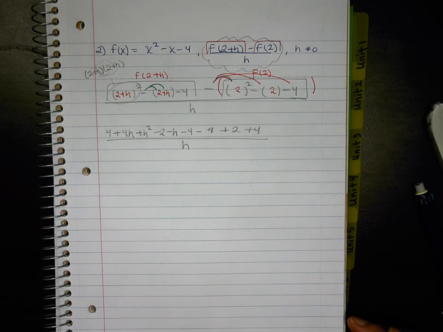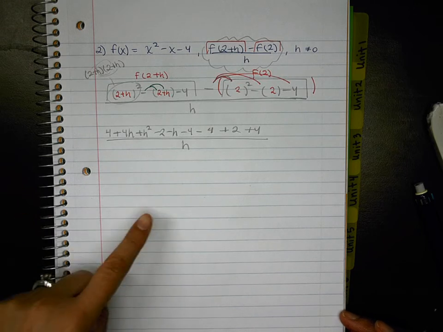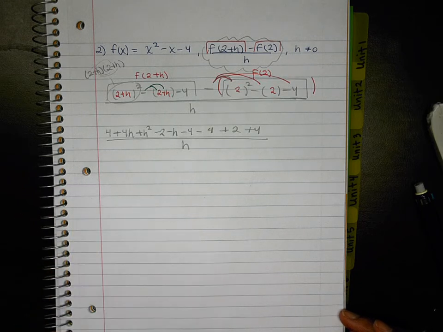A lot of things cancel out. I will tell you this, once everything cancels out, you should be left with 2 terms. And if you've gone far enough, the 2 terms you're left with should have a GCF.